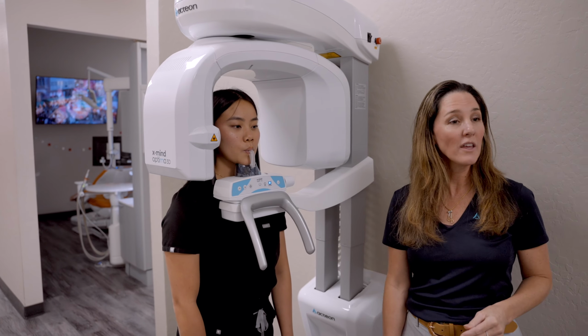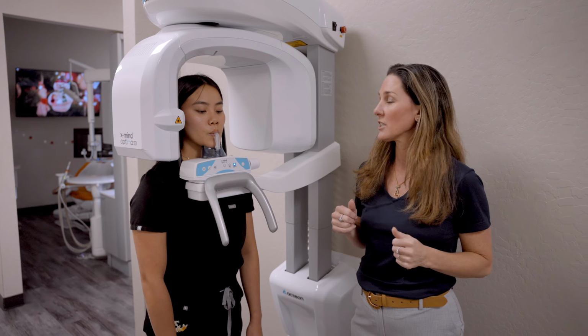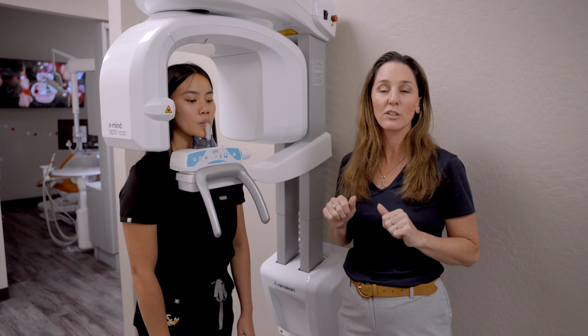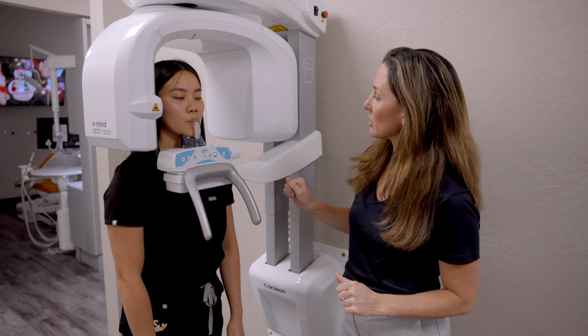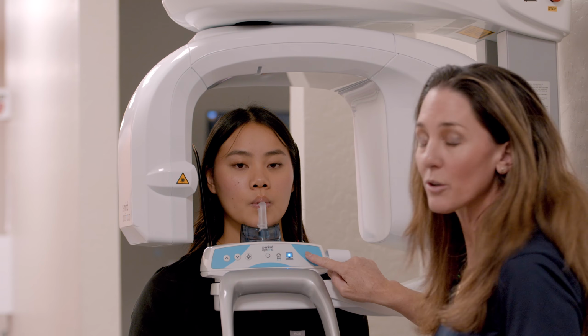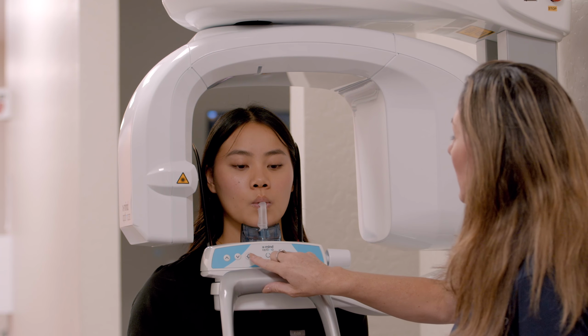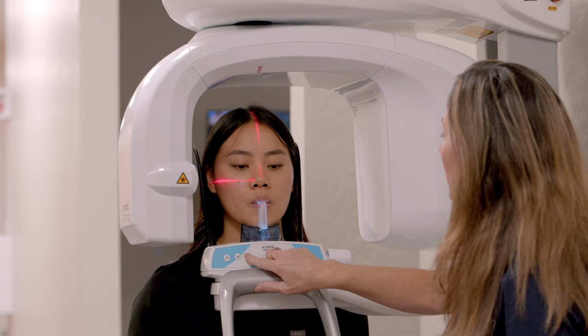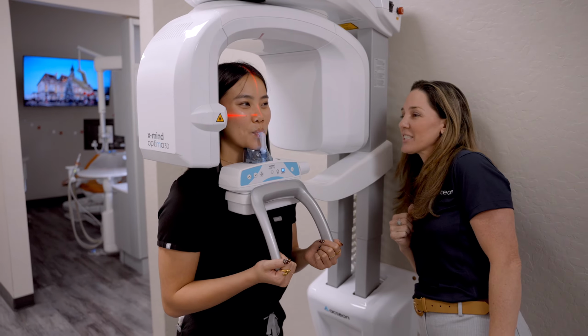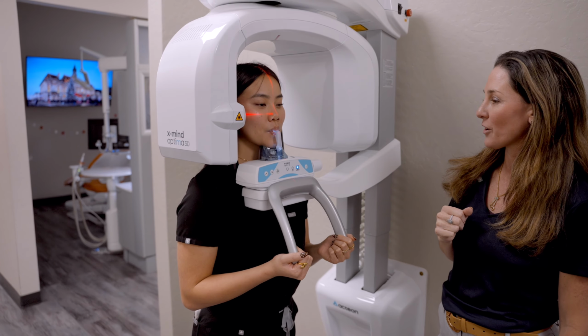Perfect. So on the panos, we have a slight tilt of the chin. On the cone beams, we want just flat occlusion. So right here, Vicky looks good. I'm gonna let the machine know that we are okay to take that extended field of view. And then I'm gonna make sure that the laser lights again are turned on. We're looking for just that mid-sagittal and that Frankfurt horizontal. And everything looks good. I can have Vicky smile just to verify. All right. Make sure that she's in those notches and she's not too far forward.